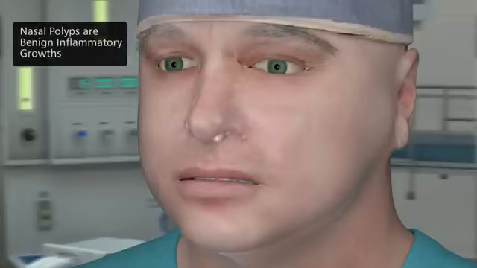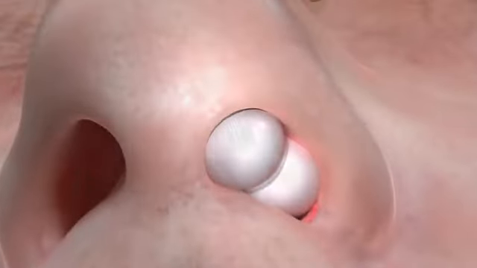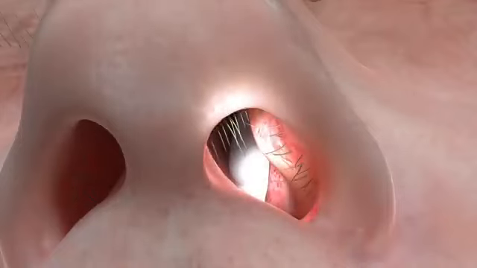In some patients, the mucous membranes respond to inflammation by forming nasal polyps. Nasal polyps are benign inflammatory growths that represent focal swelling of the mucous membrane. In their most dramatic form, they can be seen protruding from the nostril. More typically, they are concentrated in the upper nasal cavity and can only be seen on nasal examination.